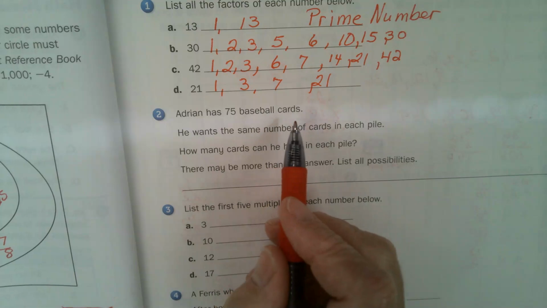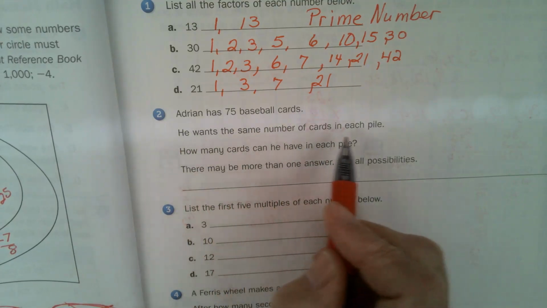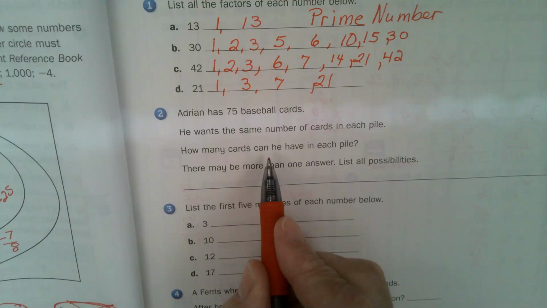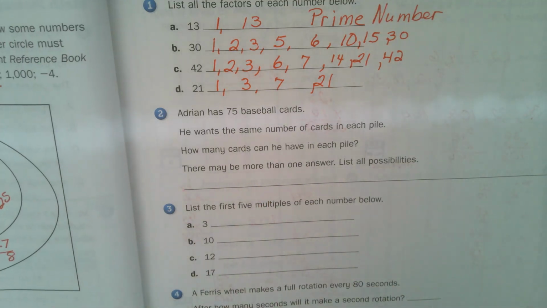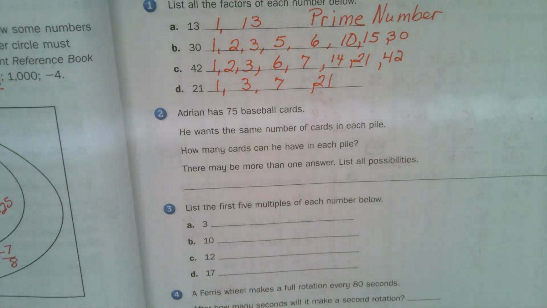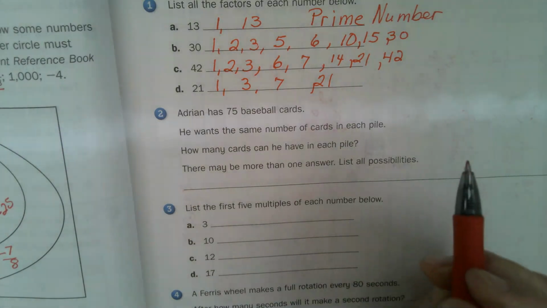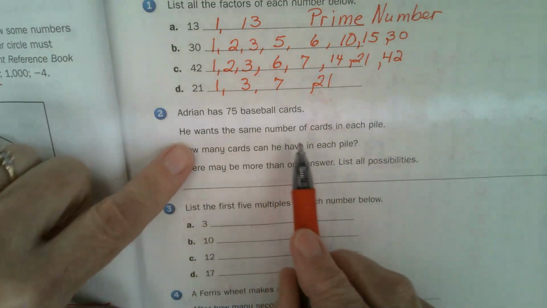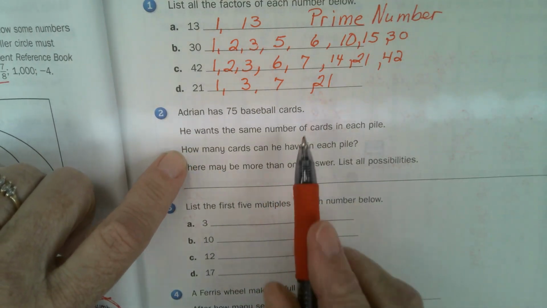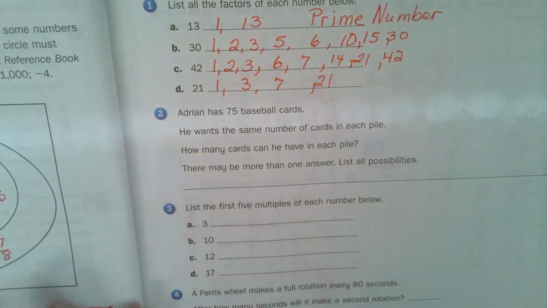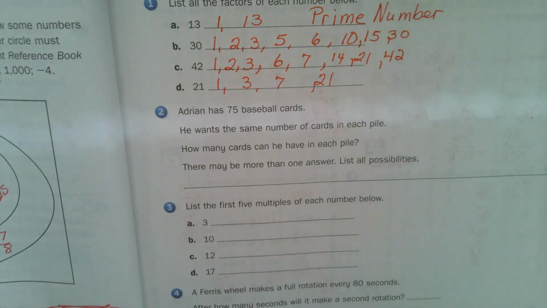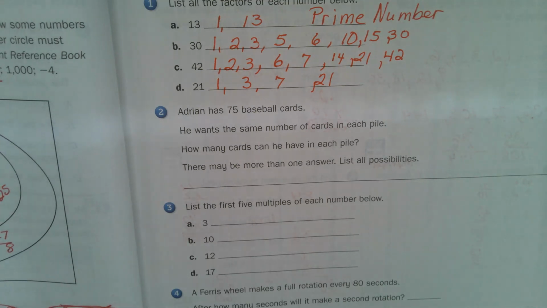Adrian has 75 baseball cards. He wants the same number of cards in each pile. How many cards can he have in each pile? All right, in this problem, we're going to find our greatest common factor. And with this one here, well, there's more than one answer you could have here.